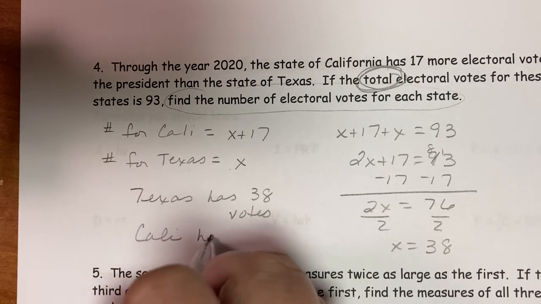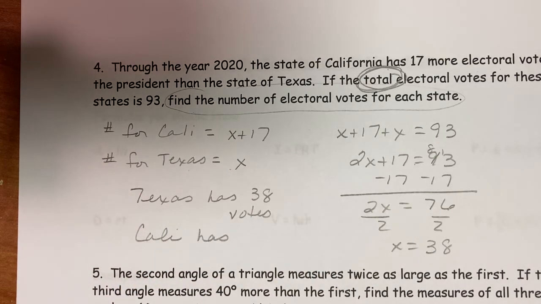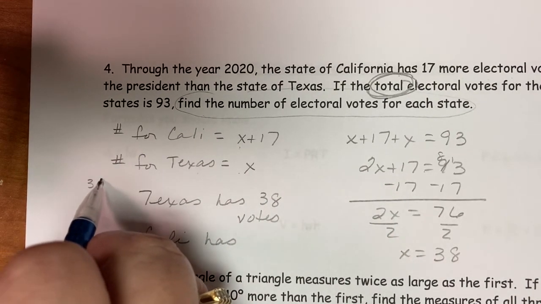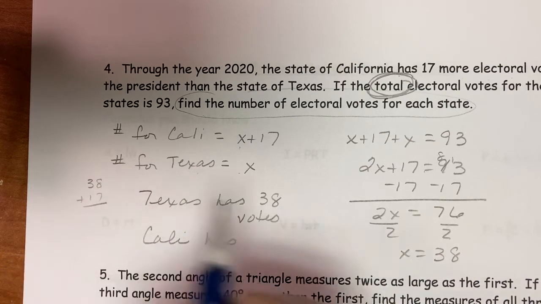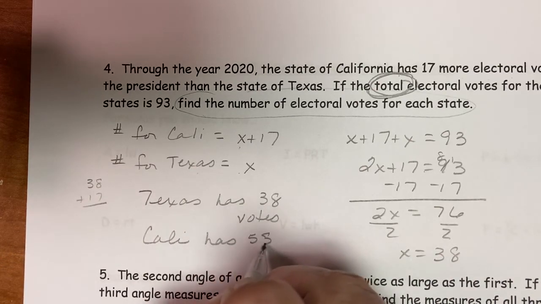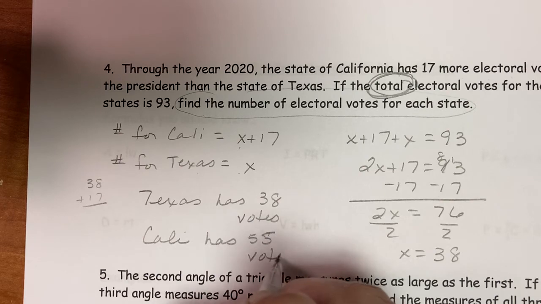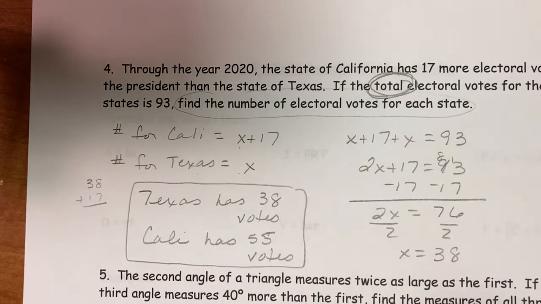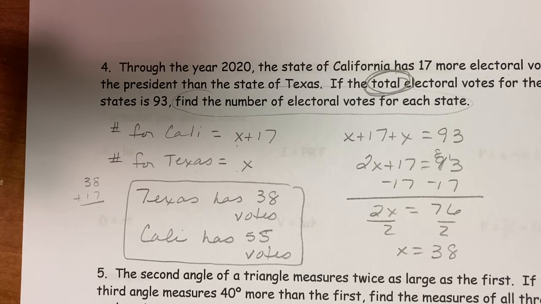California has, well, how am I going to figure that out? I'm going to take my 38 and I'm going to add 17. 55 votes. And there's the interpretation of our answer. You have to make sure that you're answering the question.